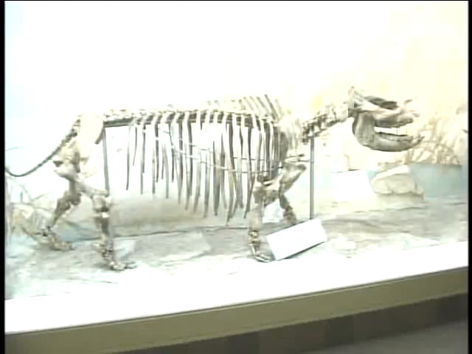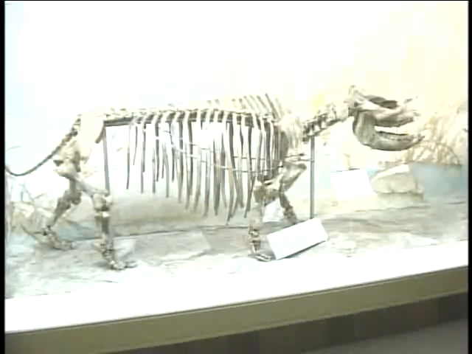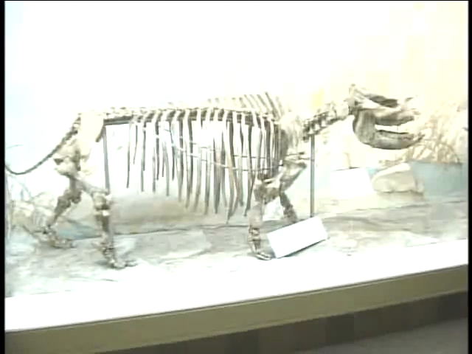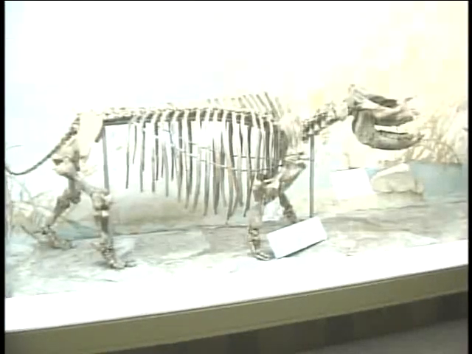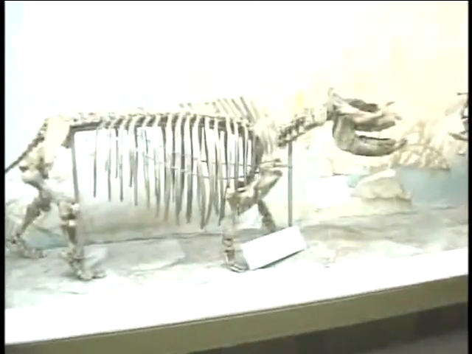It was a slow-moving, clumsy animal resembling a hippopotamus, and must have spent much of its time in the ancient Pliocene rivers of the Great Plains. The short-legged rhinoceros, quite a chubby-looking little creature.